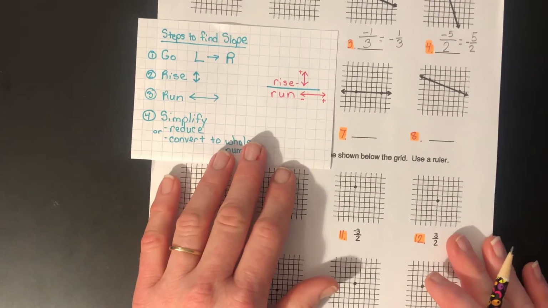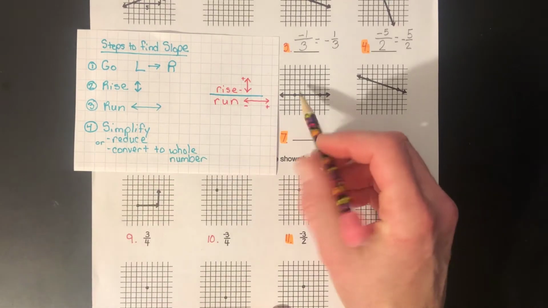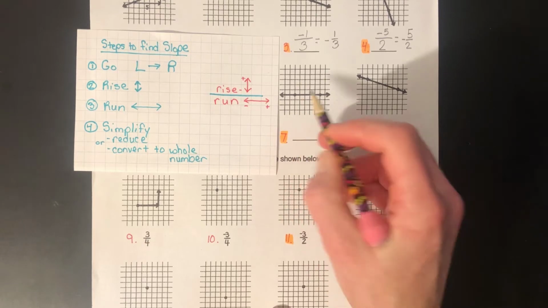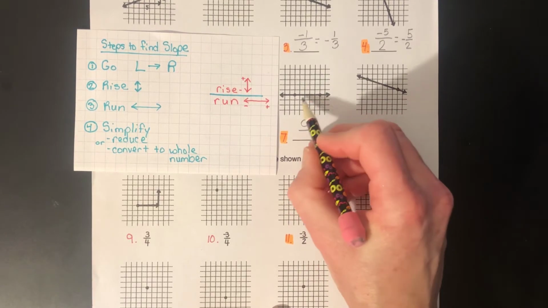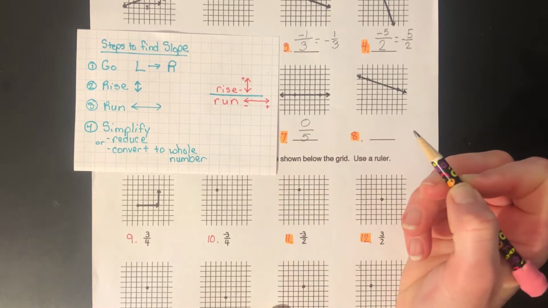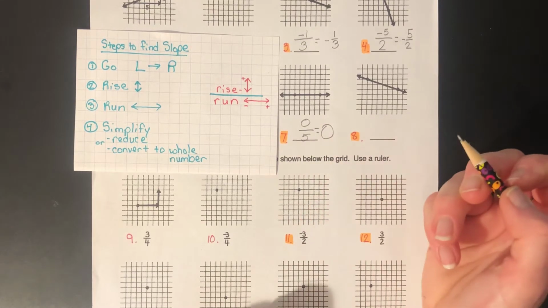On to number 7. Rise over run. Well, from this dot to this dot, left to right, you don't go up or down. So it's 0 over 1, 2, 3, 4, 5. That is just a 0 slope.